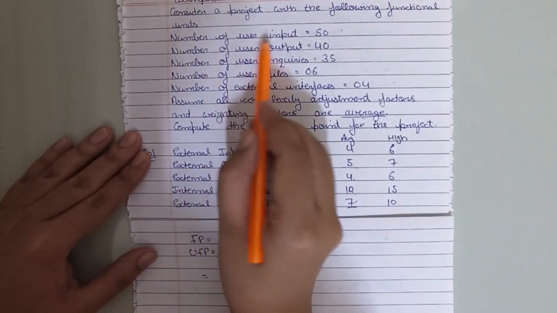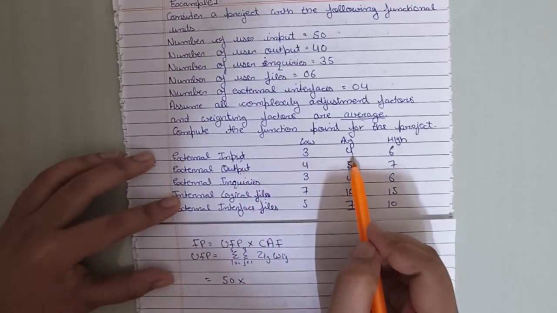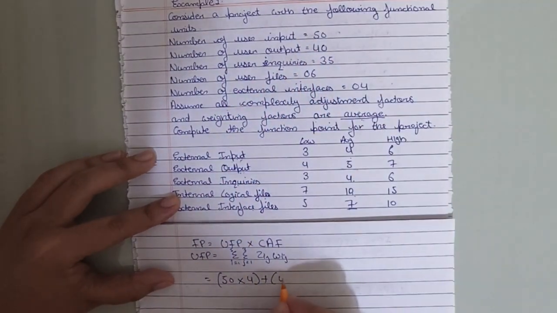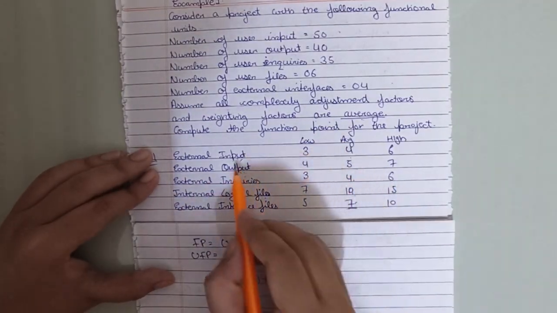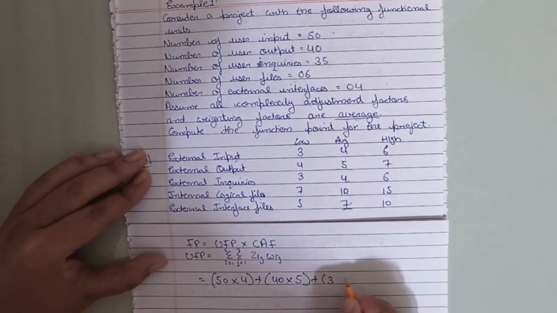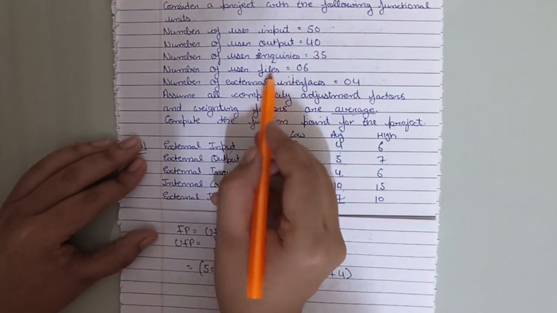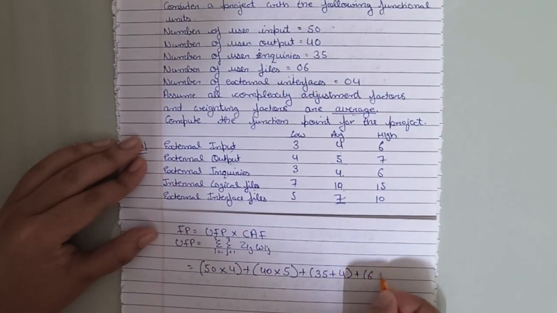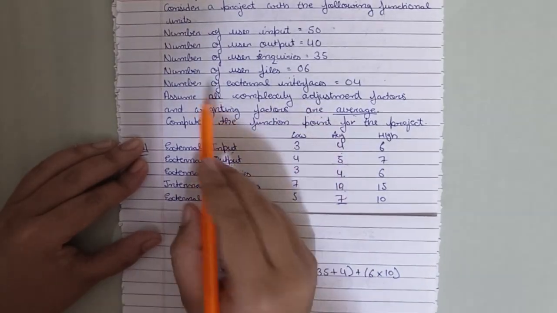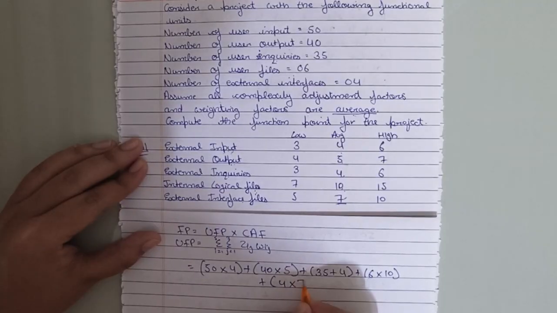So the number of user input is 50 into average input 4, plus number of user output 40 into output average 5, plus number of user inquiries 35 into 4, plus number of user files is 6 into files average 10, plus number of external interfaces 4 into external interfaces average 7.